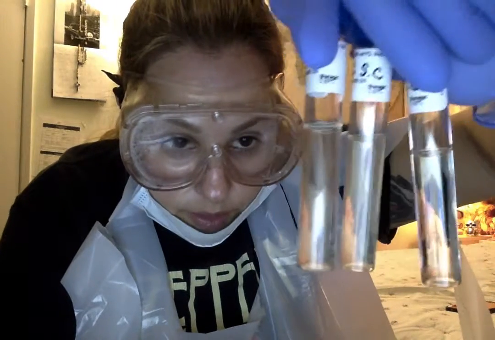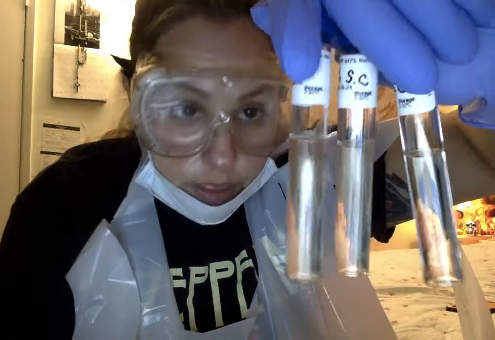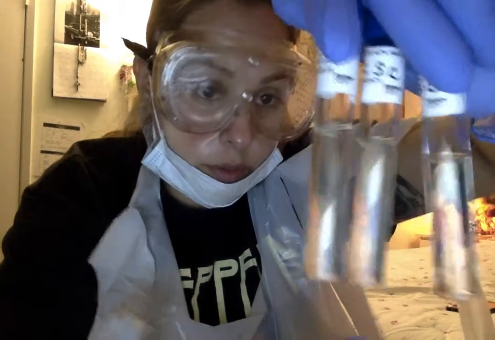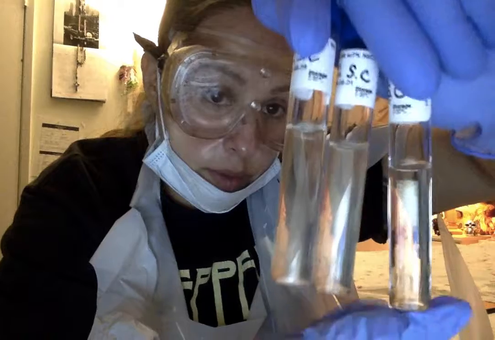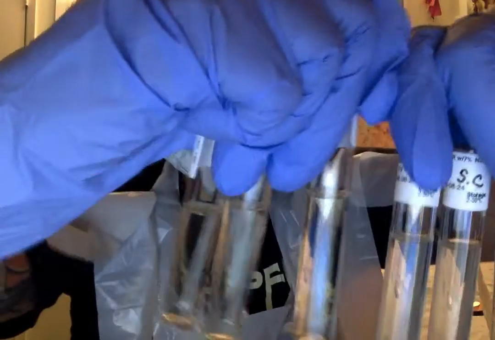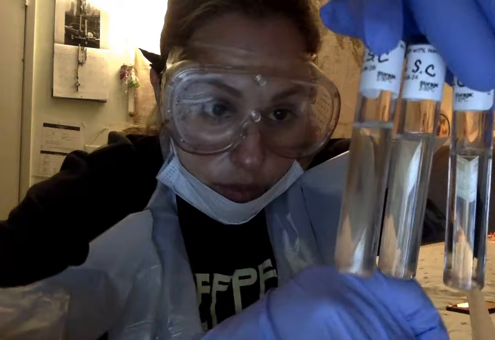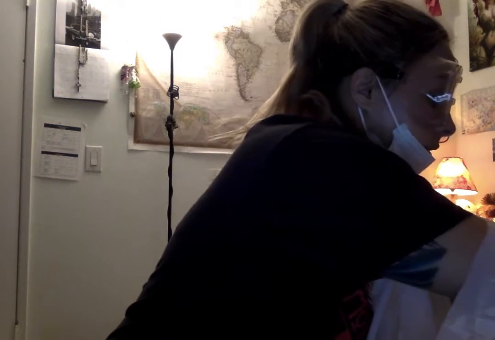So this is why I wanted to do them all together, because you can see the turbidity a little bit better. These two definitely tested positive for microbial growth. The 15% not so much. But if we compare them all together, there we go. You can definitely see there's a little bit more cloudiness in these two here. So that was the first part.